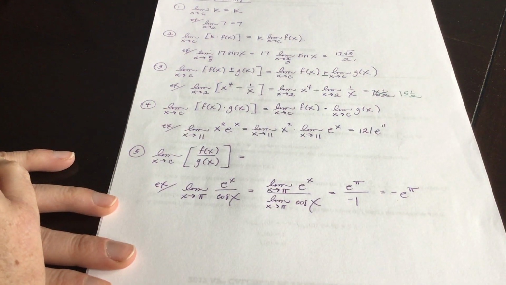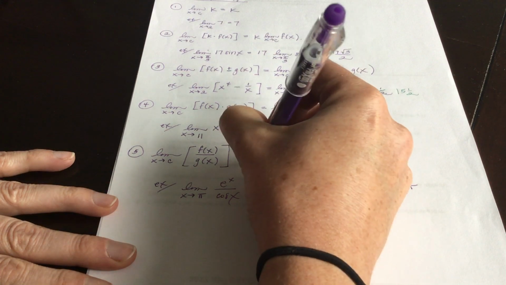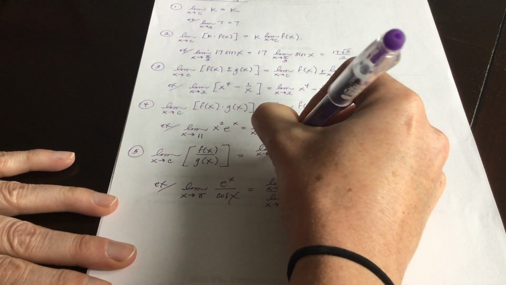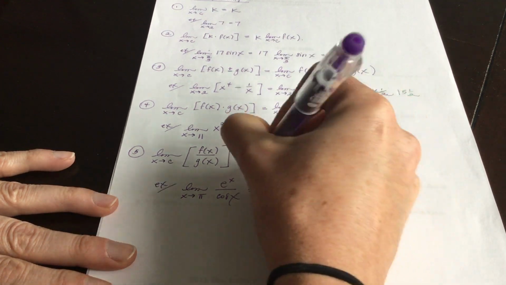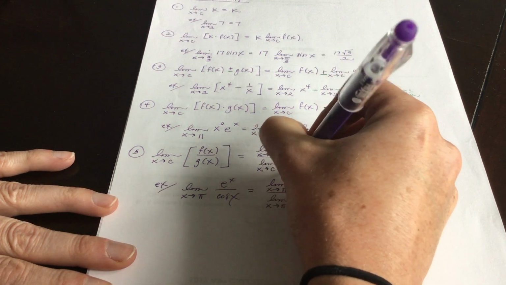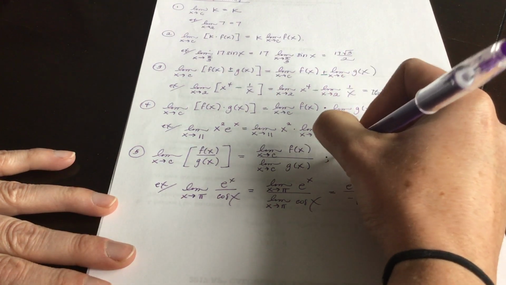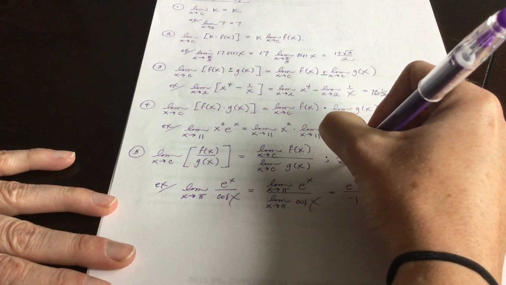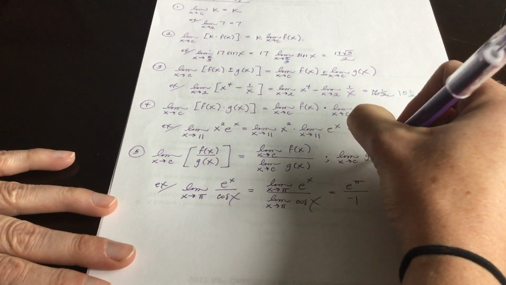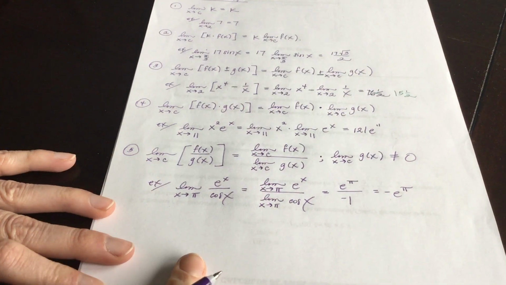There we go. So in general, you could take the limit as x approaches c of your numerator and divide it by the limit as x approaches your target number of the denominator. And then this one has a little disclaimer that that works as long as the limit as x approaches c of g of x is anything but, you named it, 0.